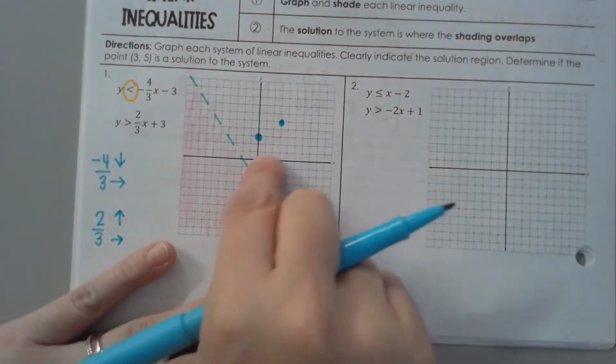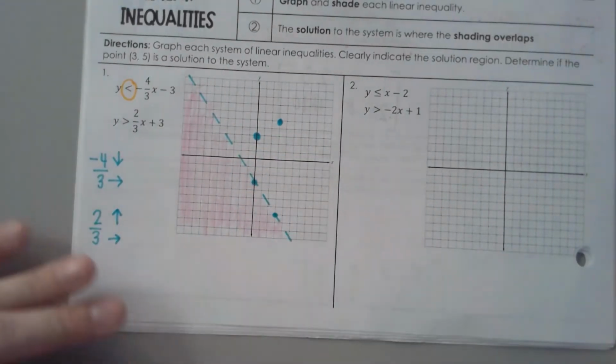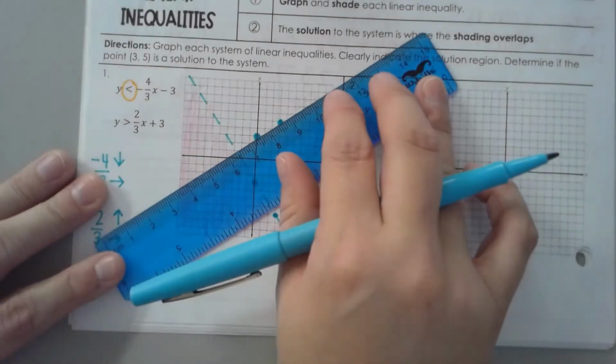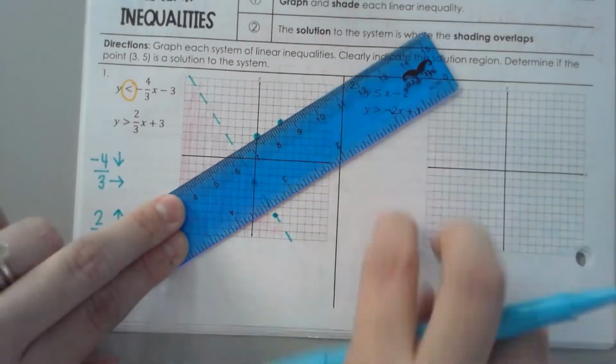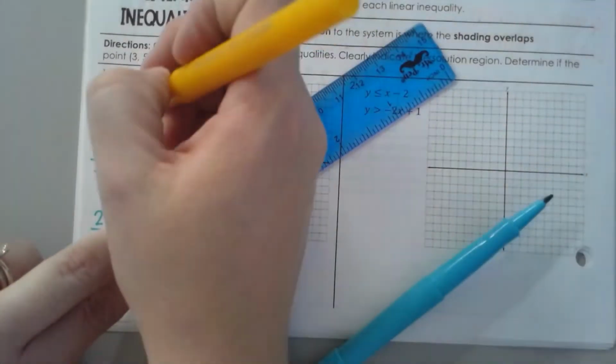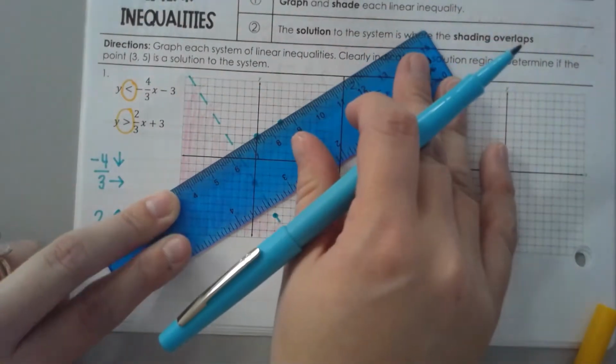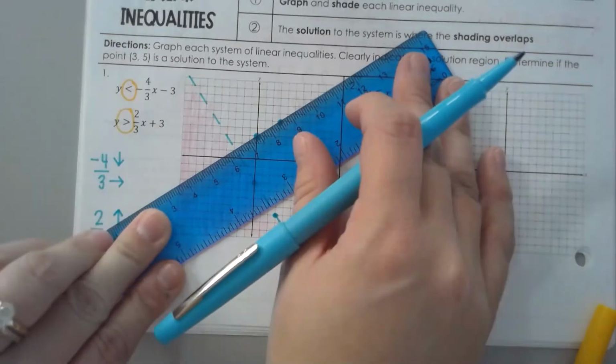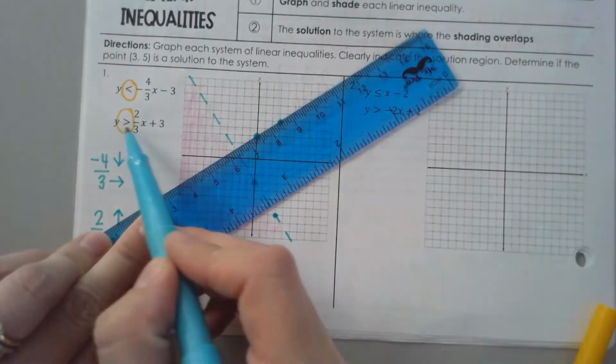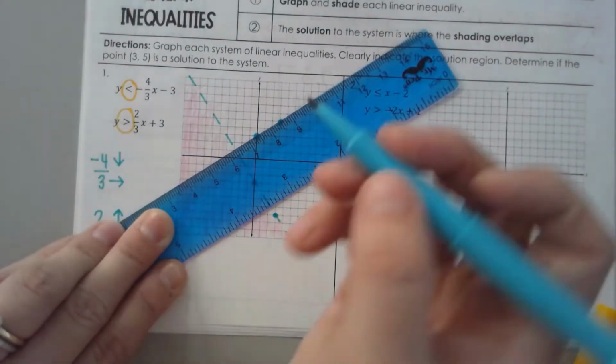Two points are plenty. You don't have to keep going. Dashed or solid? Dashed. It does not have the equal to part, so that's what makes it dashed.